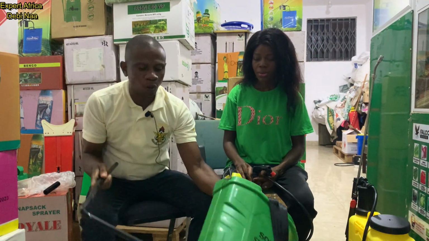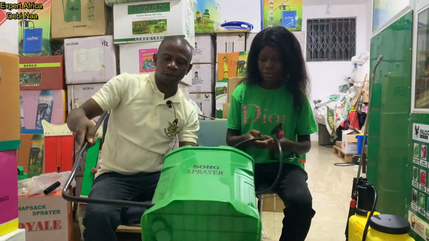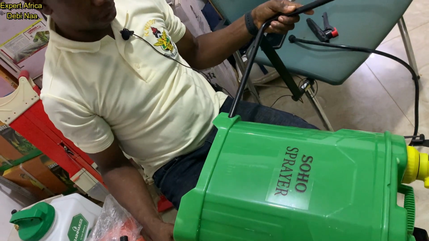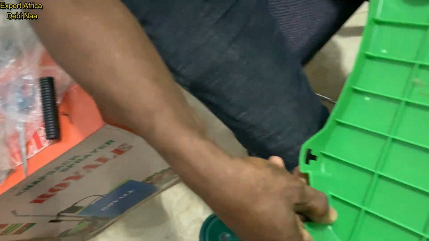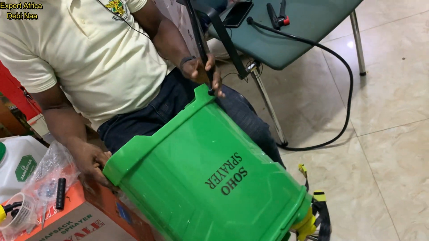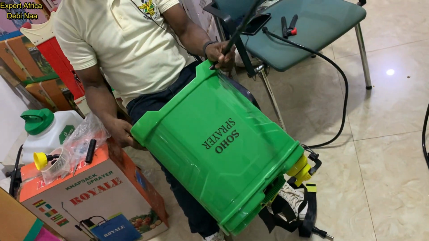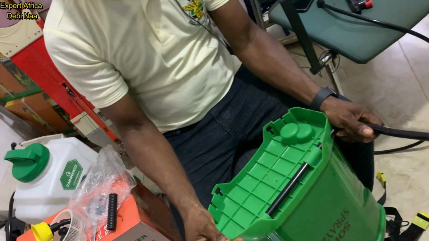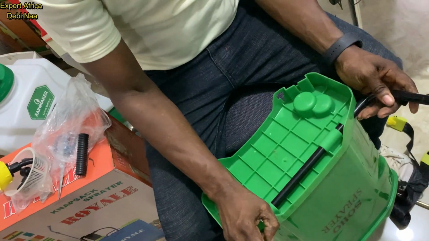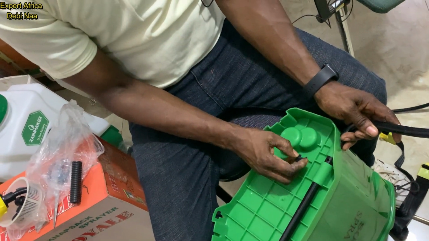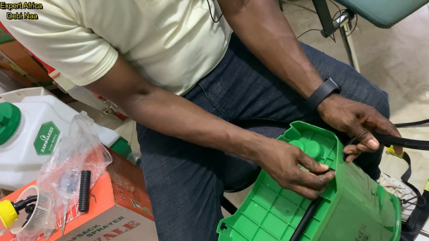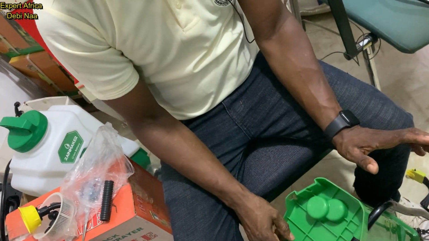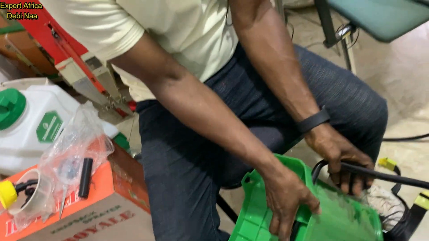So you put the L-bar. You see some hole here. This is where you are going to put the L-bar, from the side to the end. Like this. And you see this small part. This is a locker that locks the L-bar. When you shift the L-bar like this, you see some small hole here. Then you see this locker. You put it here, you press it, then you lock it. That's the first step.